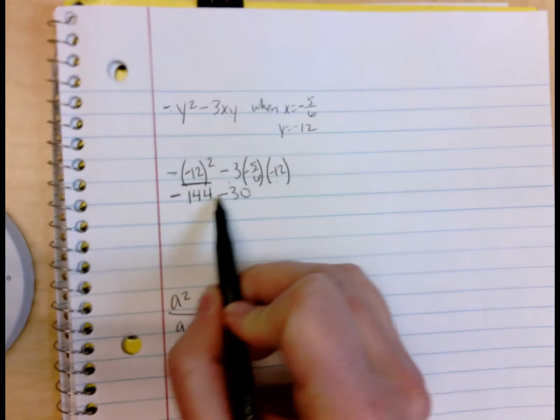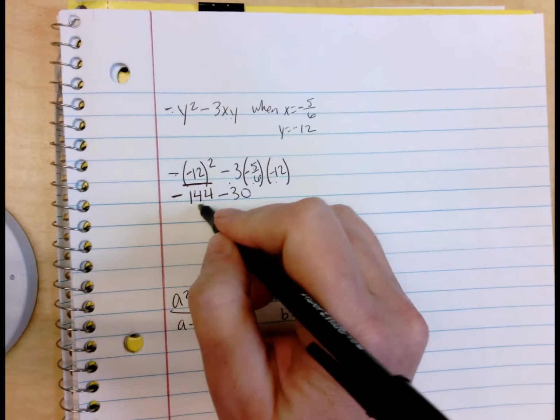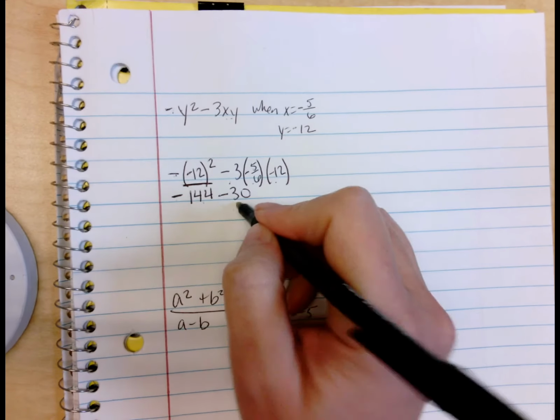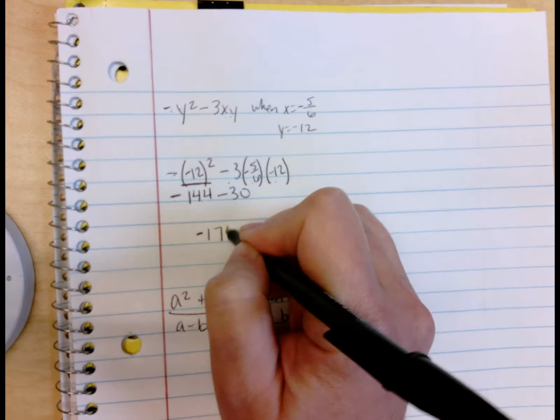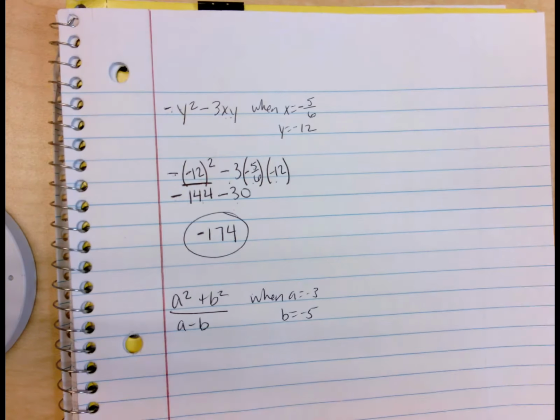Now I have this subtraction, and I can finish it. Negative 144 minus 30 is going to be negative 174. Okay?